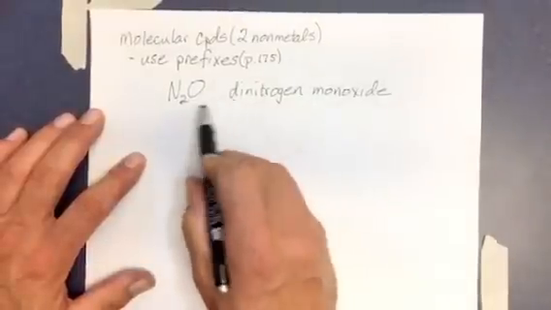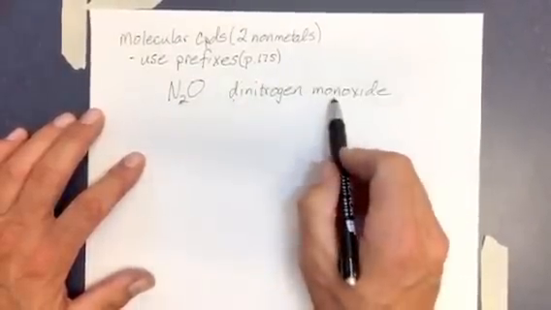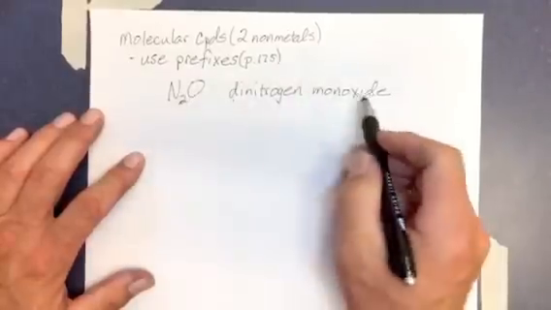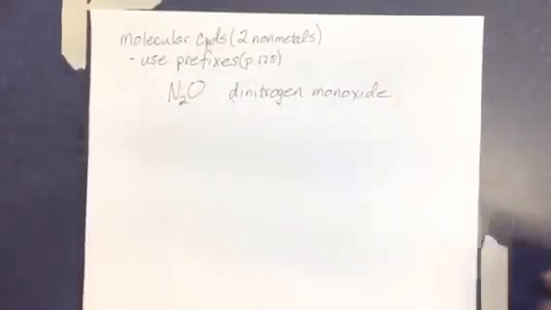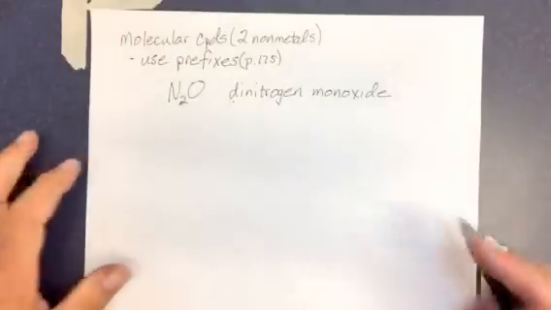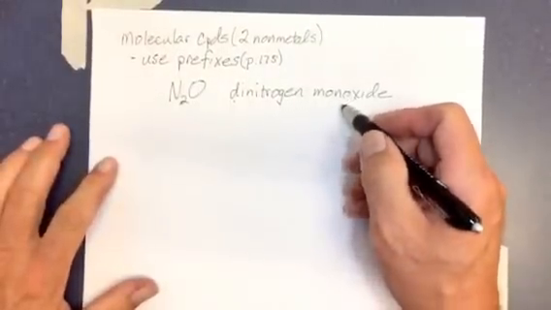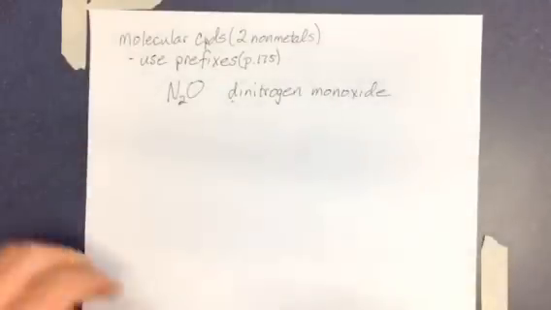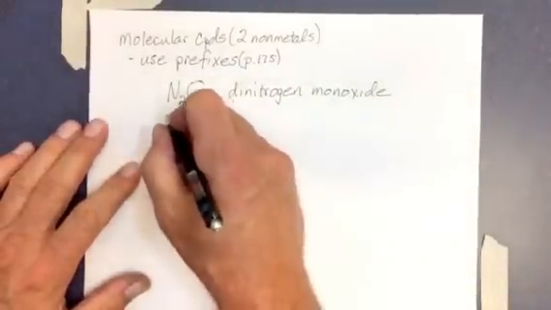The di tells you 2 nitrogens. Mono tells you 1 oxygen. Notice I dropped one of the O's. I didn't say monooxide. It sounds like I have a stuttering problem. So we kind of make it sound good. So make it monoxide, not monooxide.